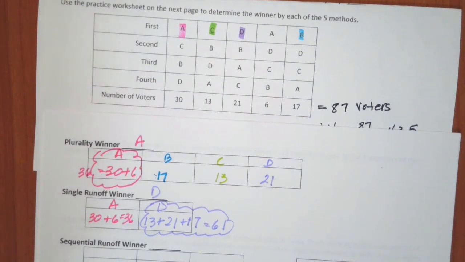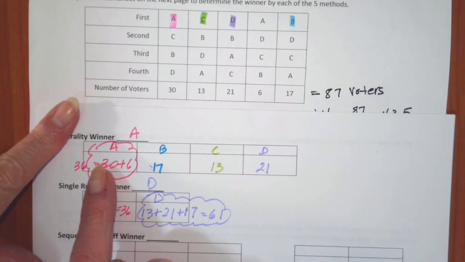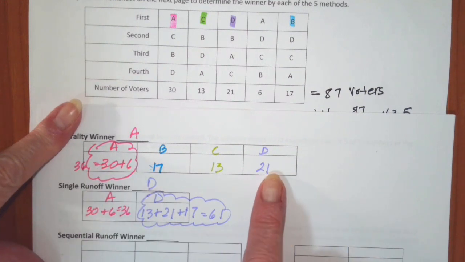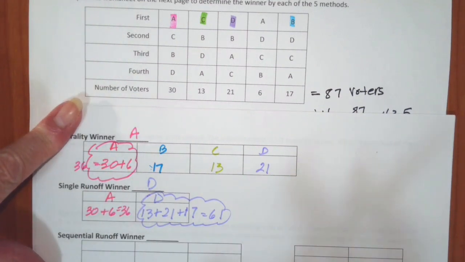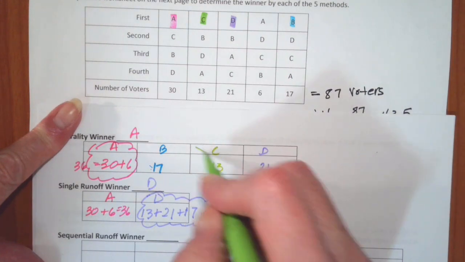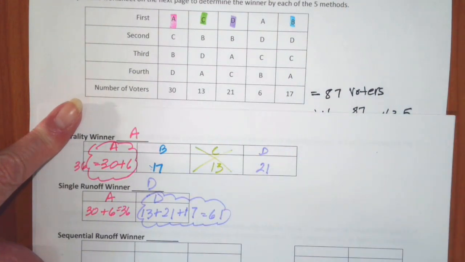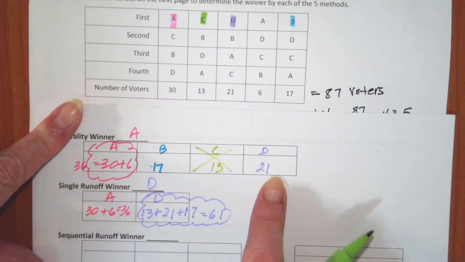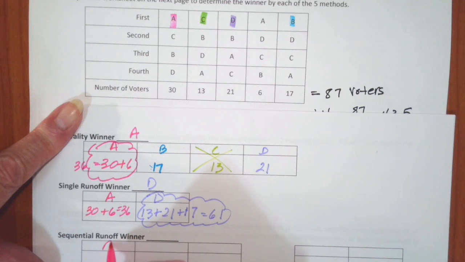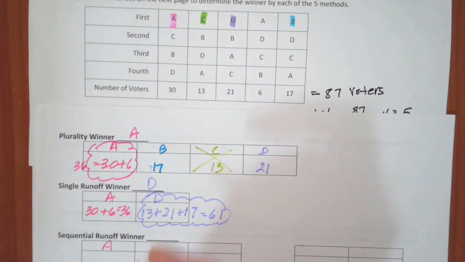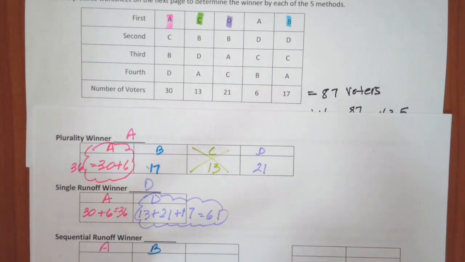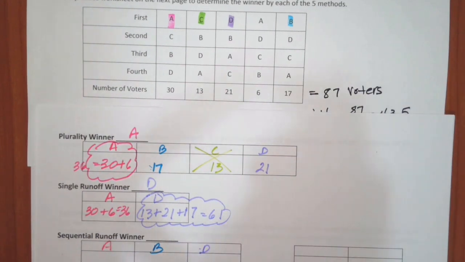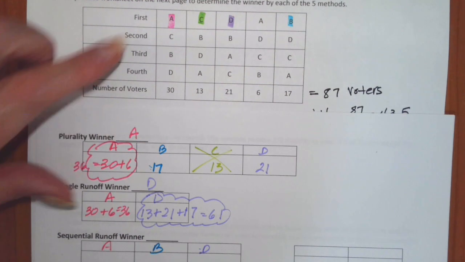Okay, for the sequential runoff, we look at the plurality table and we cross off whoever got the least number of votes, A, B, and C, and D. 36, 17, 13, 21, so we cross off C. So now the race is between A, B, and D. Okay. So I just go back to the table and look and see.